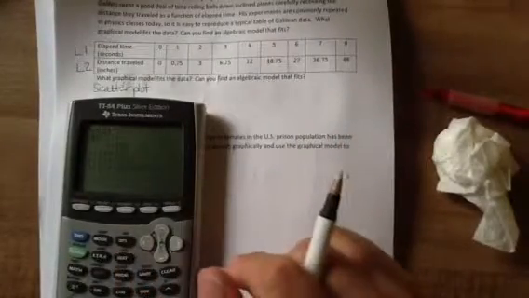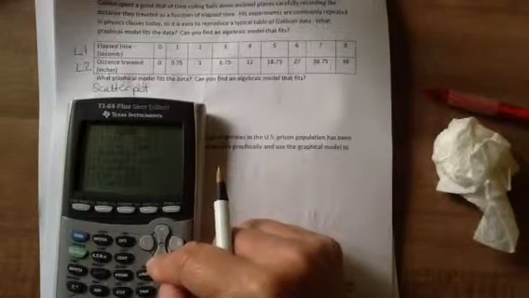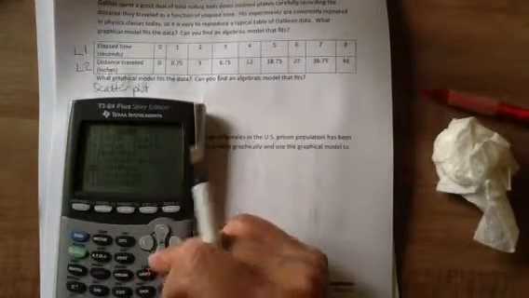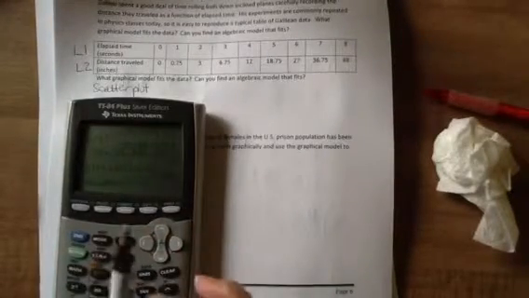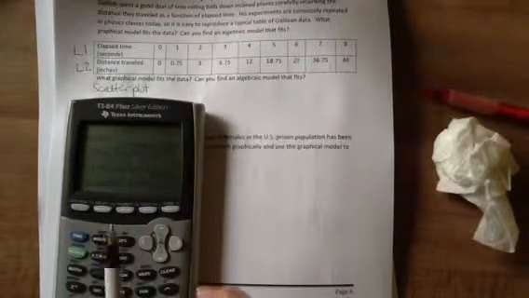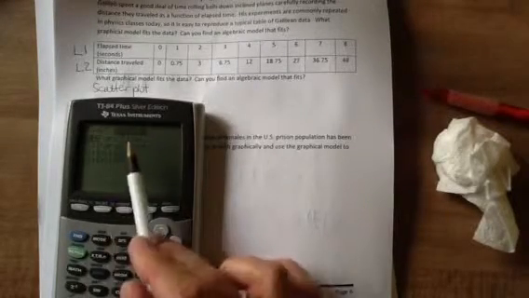So hit Stat, and we're going to do Calculate. And I am going to go down to, notice this says linear regression, and then number 5 says quadratic regression. I'm going to see if it is a quadratic regression. So I hit Enter. List 1, comma, list 2. And I'm going to hit comma, vars, y-vars, function, y1. So whatever graph equation I get, it's going to put it into y1. And I'm going to hit Enter. Now I hit Enter again.